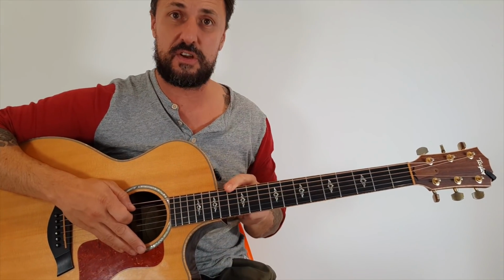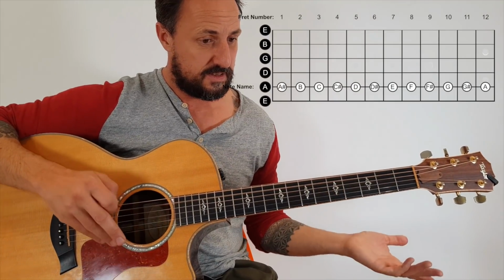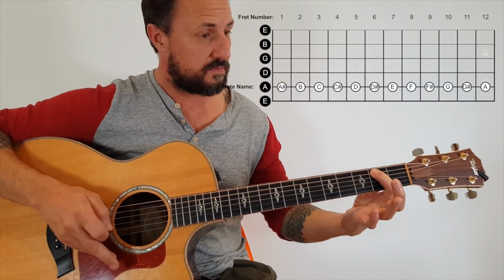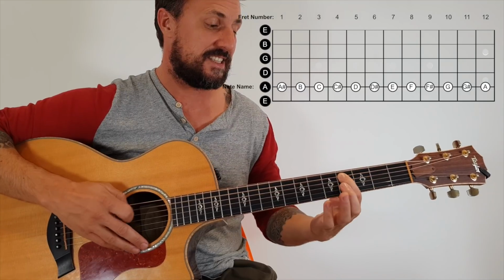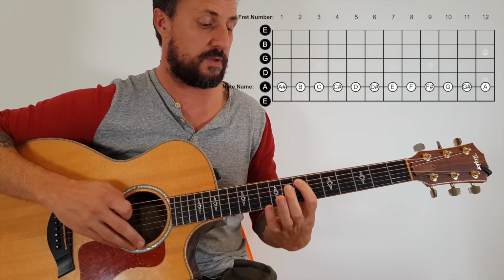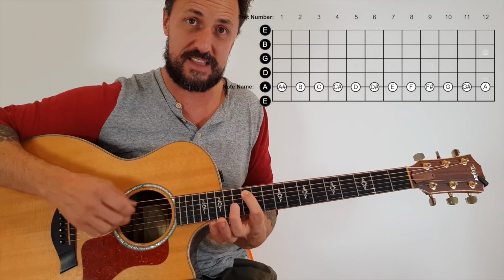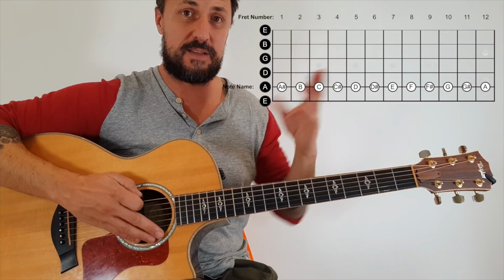How do I know what note that is? Well, if you learnt the notes on the E string, it's just as easy to learn the notes on the A string. A is the lowest note. One higher than A is A sharp. One higher than A sharp is B. One higher than B is C. C sharp, D, D sharp, E, F, F sharp, G, G sharp, A. 12th fret is A, the same as the open. All the notes on the 12th fret are the same as the opens.